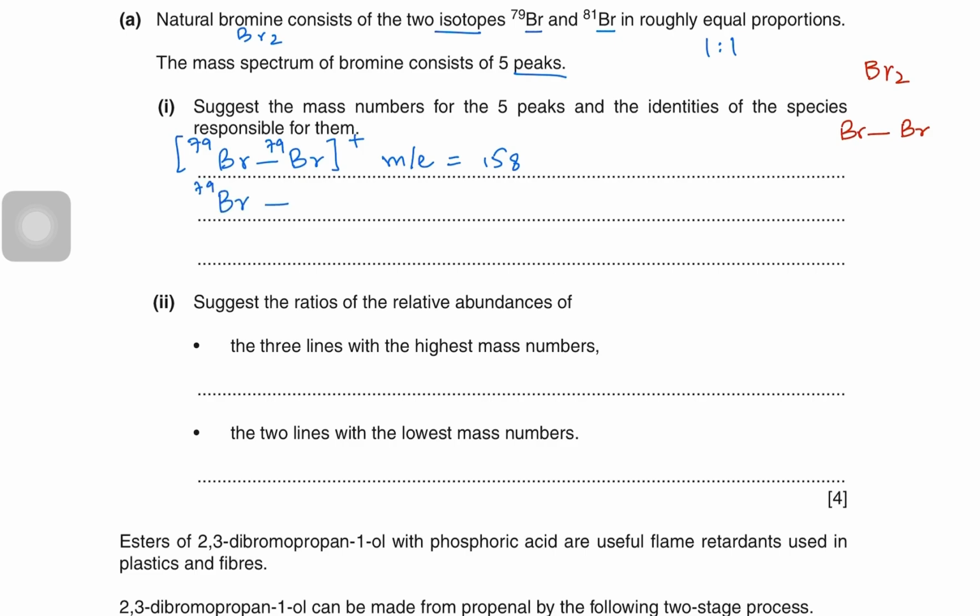Imagine another bromine molecule where the first atom was 79 but the second was 81 units. In that scenario, our mass over charge ratio is going to be 2 units more because of the one bromine atom which has 2 more units of mass. The third bromine molecule could have both bromine atoms with 81 units of mass, and the total is going to be 162.